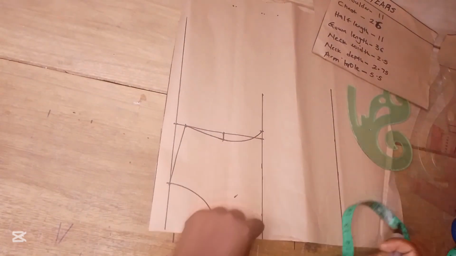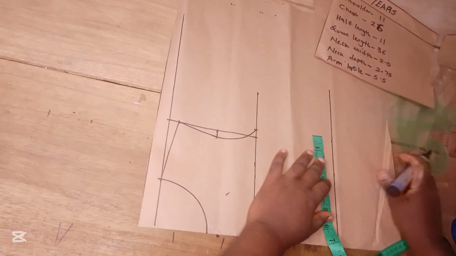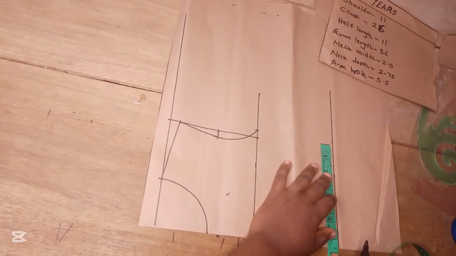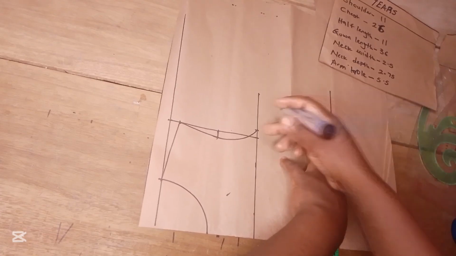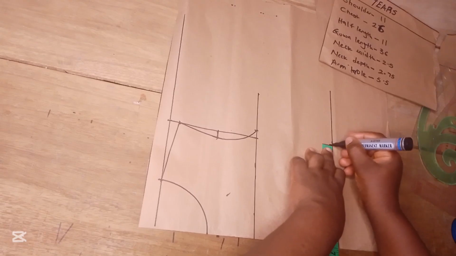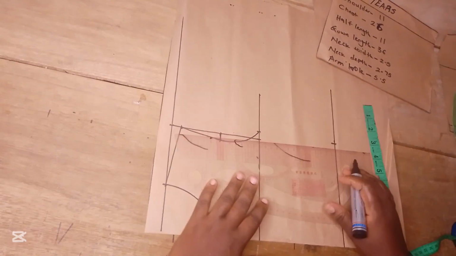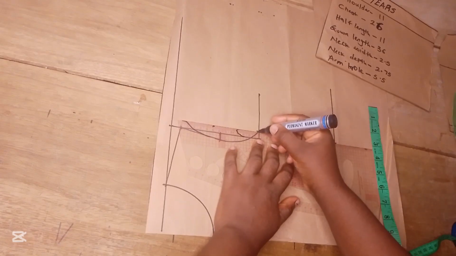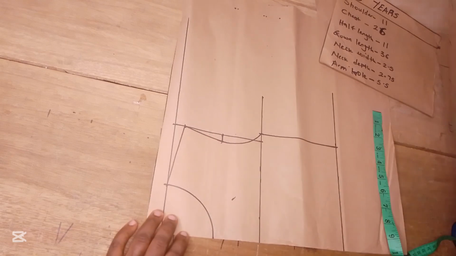Now this 6.5 measurement here, I also bring it to the waist. You can also try and take the child's waist measurement if you want, but me, I prefer using the same measurement I used for the chest, also for the waist area. But you can measure the child's waist if you want to put shape there. So I've joined it together.